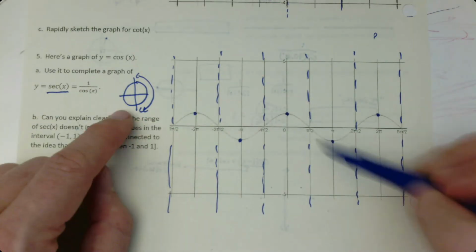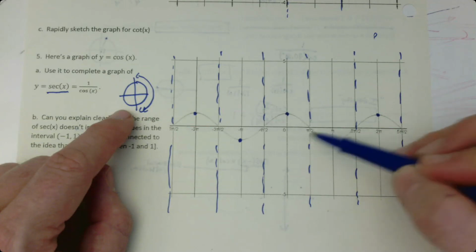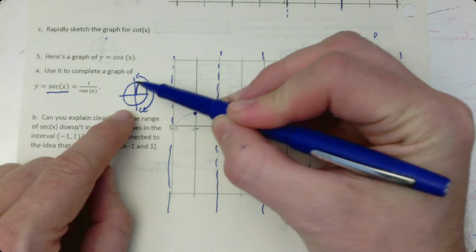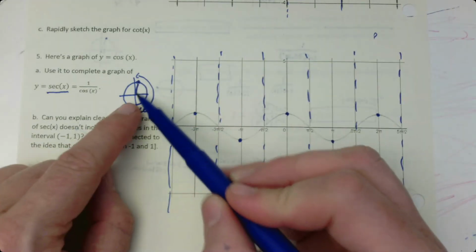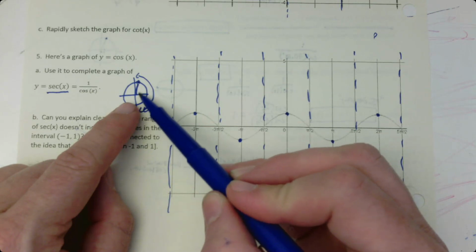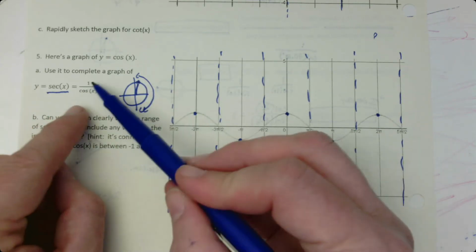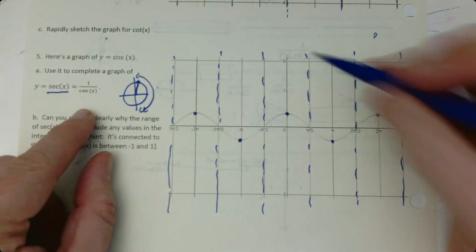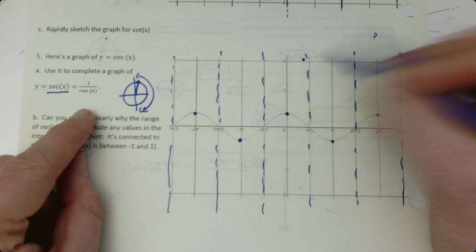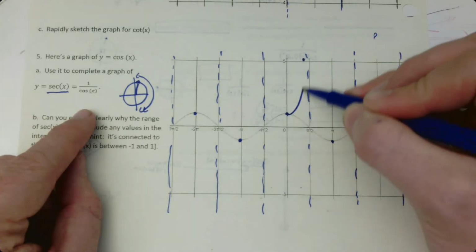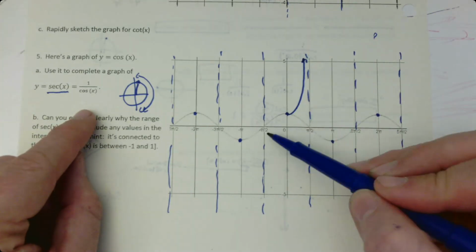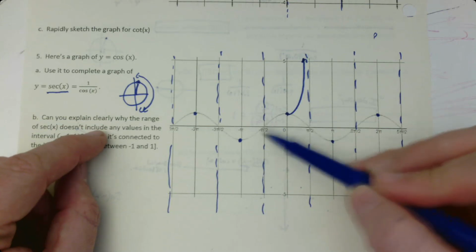So let's think about maybe something that's very close to pi over 2. So if I think about an angle that's very close to pi over 2, cosine is positive. It's a very small positive number. 1 divided by a small number is a very large number. So that must mean that the point is way up here somewhere. The same thing is true if we think about an angle that's not quite at negative pi over 2.